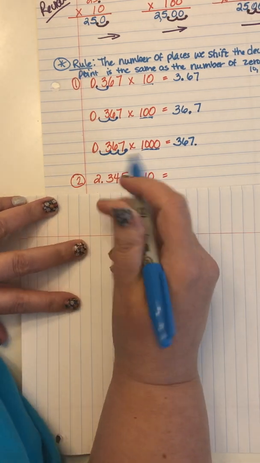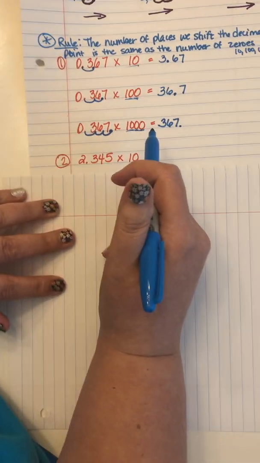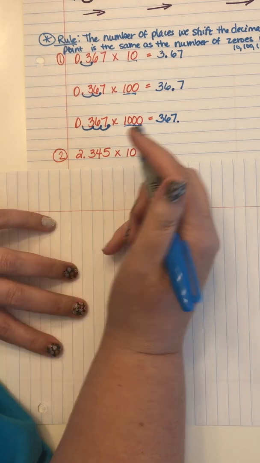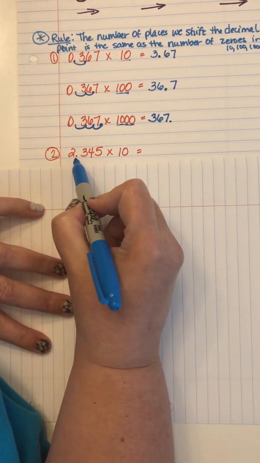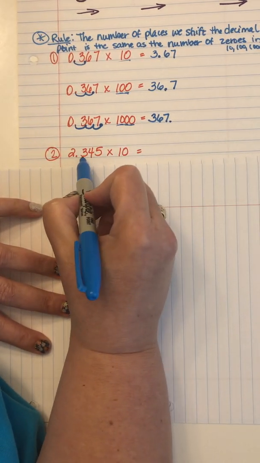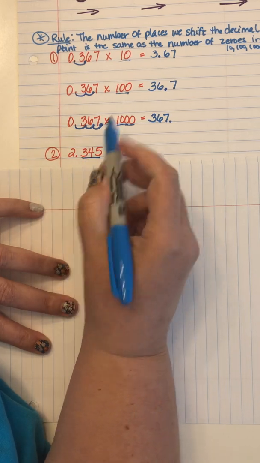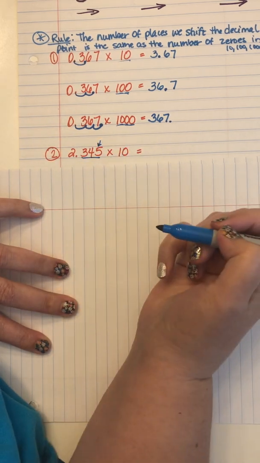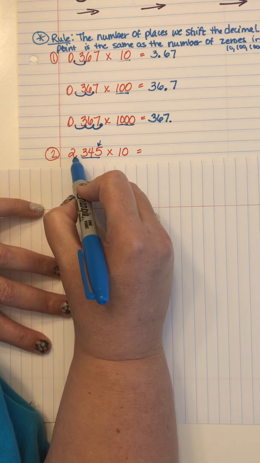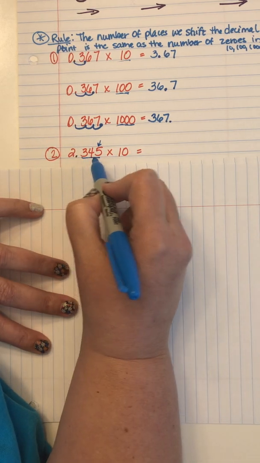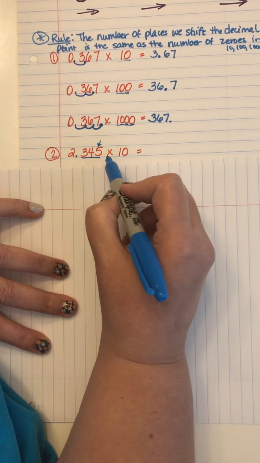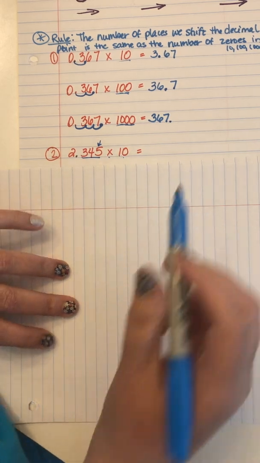Okay, 2 and then I read this whole number, 345, and I land in the thousandth spot. So 2 and 345 thousandths times 10, okay?